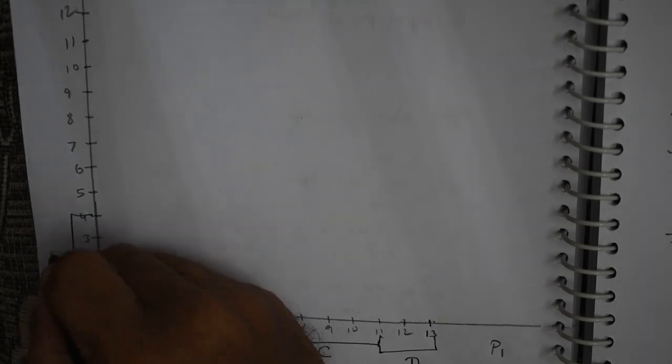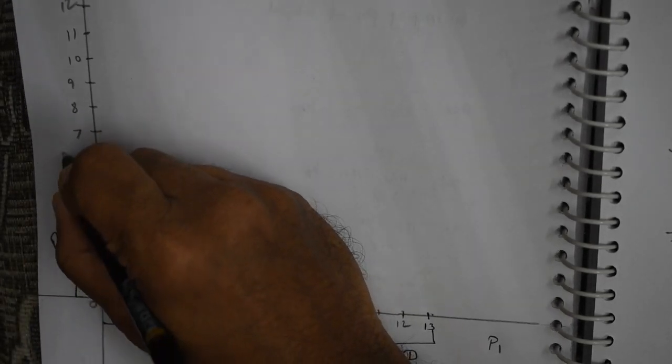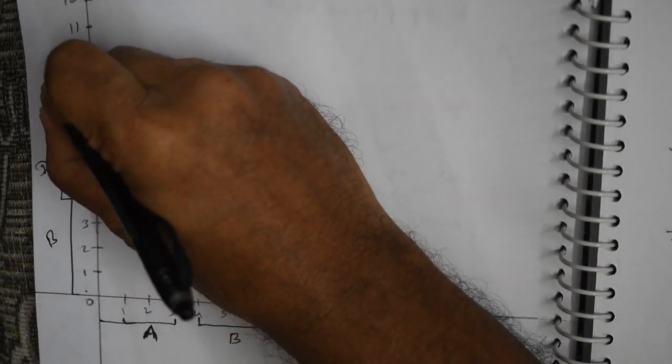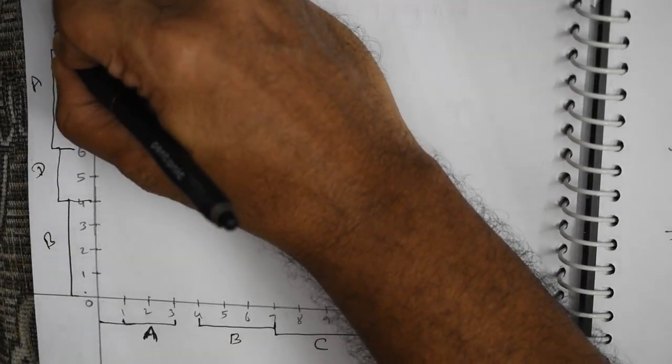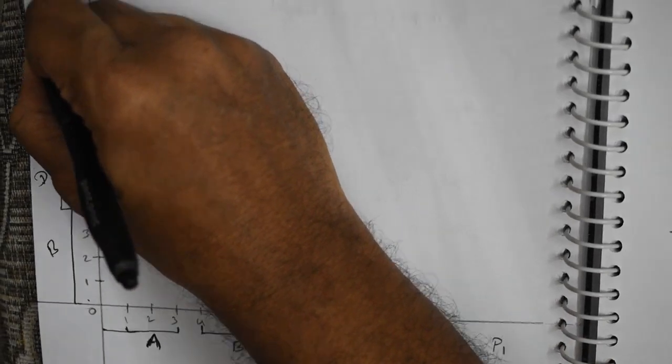machine B 0 to 4, which is up to 4. Here also it is 0 to 4, not 1 to 4, 1 to 3. 0 to 4, machine B, then D 4 to 6, then A 6 to 10, and the next machine we start only at 11, so start from 11 and go on till 13 for machine C.